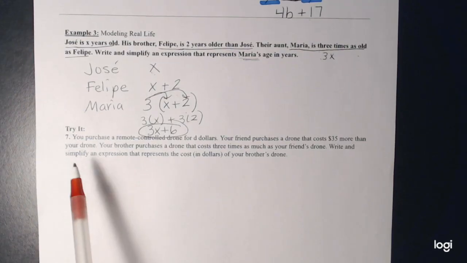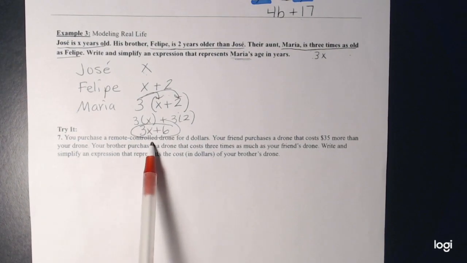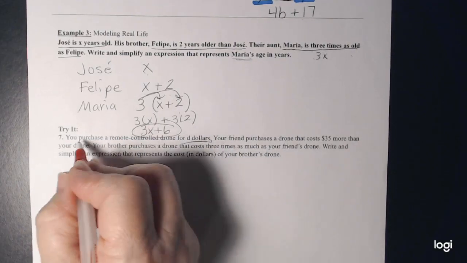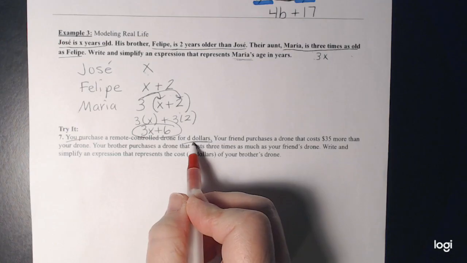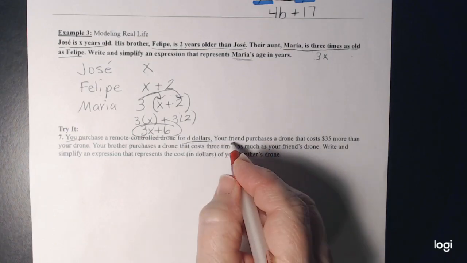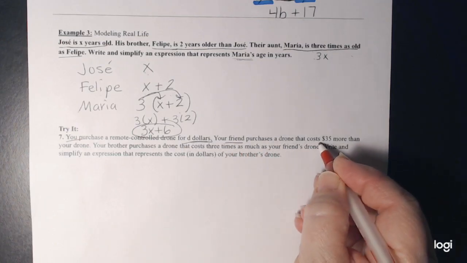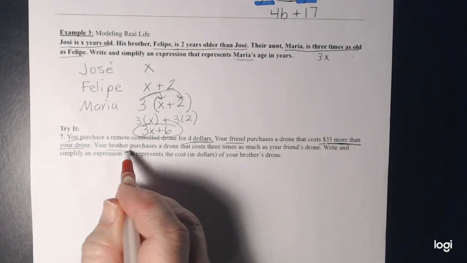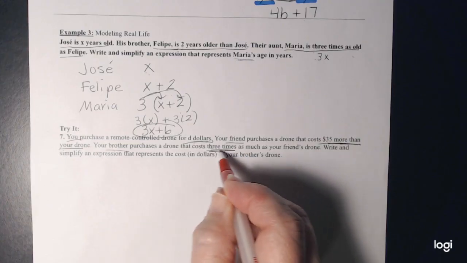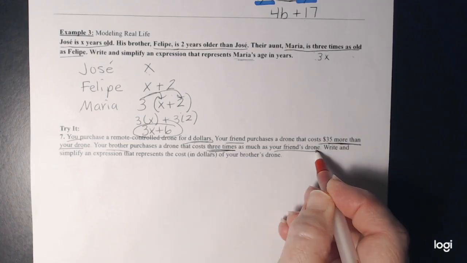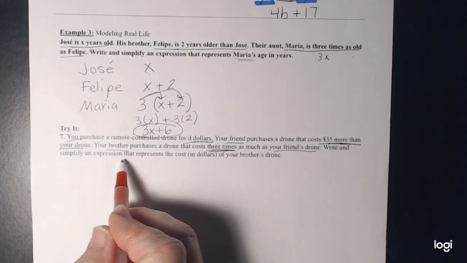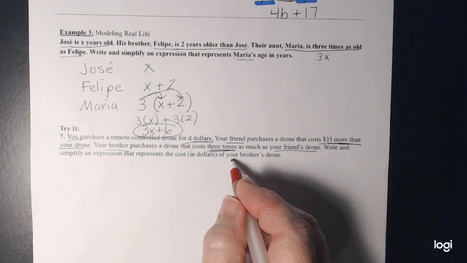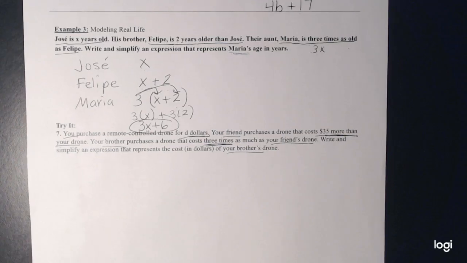All right, let's read it. You purchase a remote controlled drone for $D. Okay, so this is you. You purchase the drone for $D. Your friend purchases a drone that costs $35 more than yours. Your brother purchases a drone that costs 3 times as much as your friend's drone. Write and simplify an expression that represents the cost in dollars of your brother's drone. All right, this looks very similar to the one we just did.